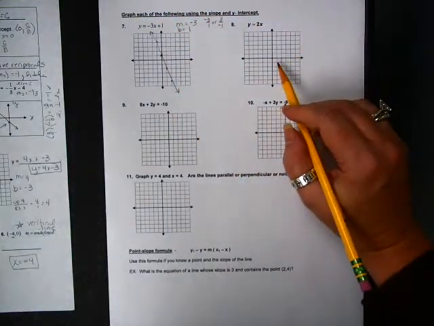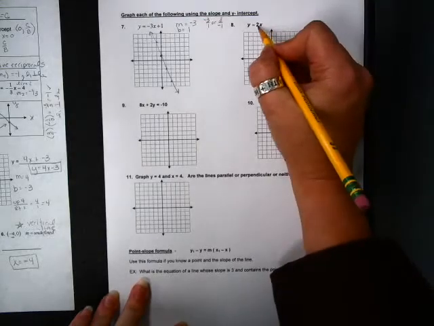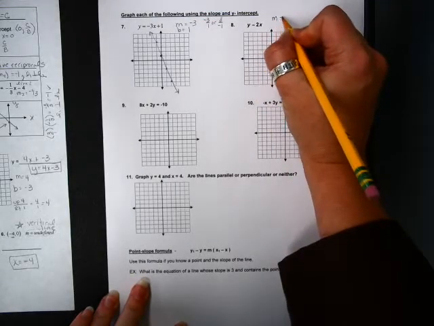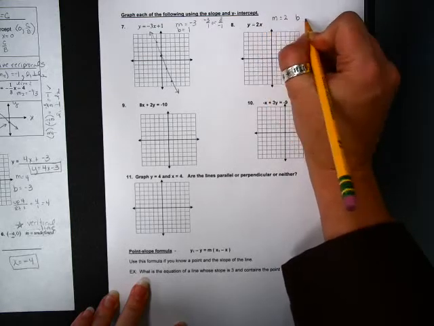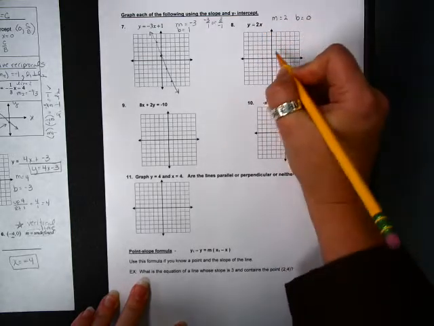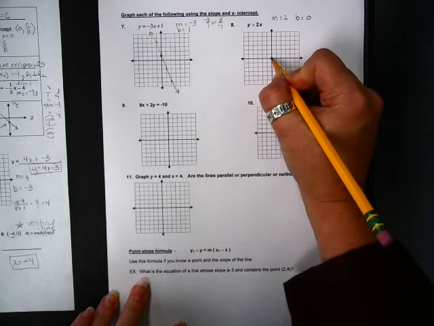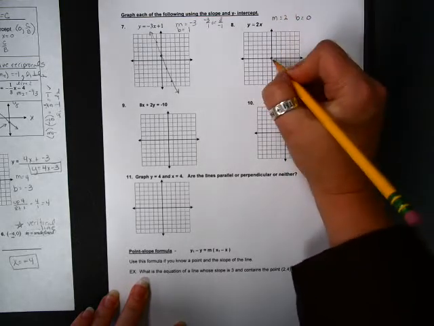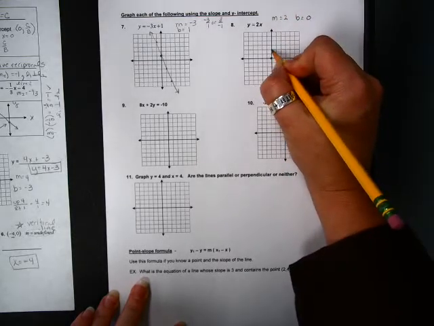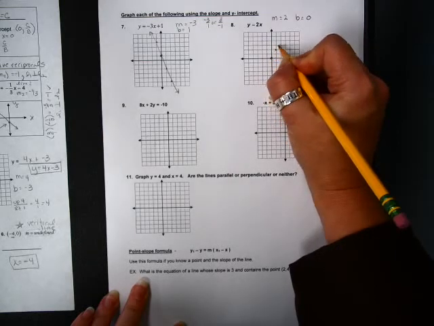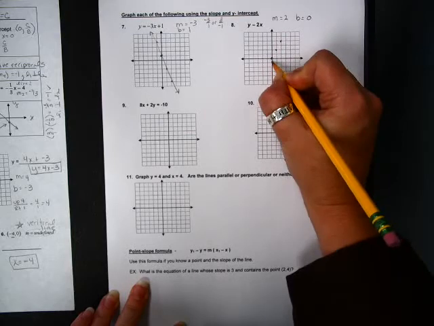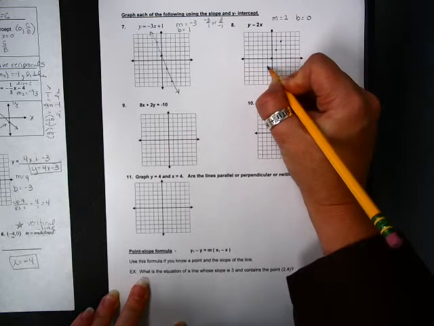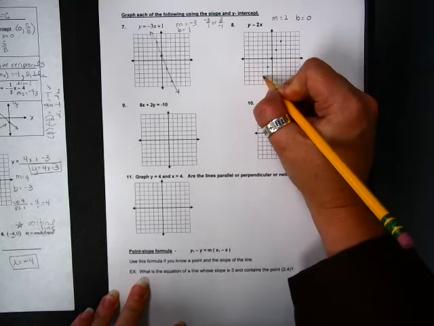Okay, the next one over here, my slope is 2, but my b doesn't exist. It's not up here. So I say b is 0. So I'm going to put a dot here at 0, and to get to all my other points, I'm going to go up 2, over 1, up 2, to the right 1, or I could go down 2, but I'd have to go left 1, down 2, left 1.